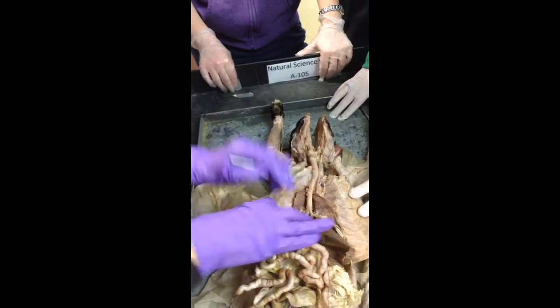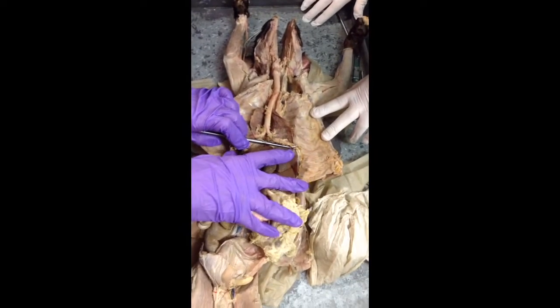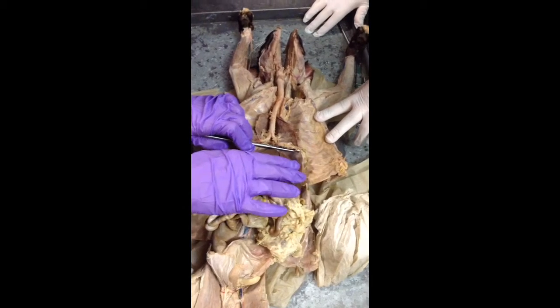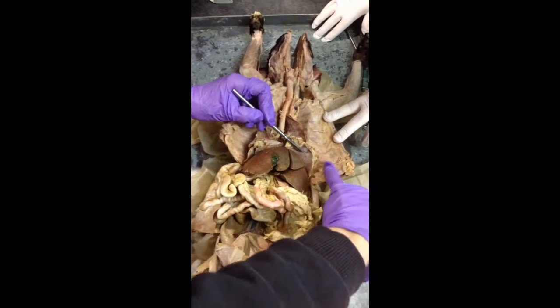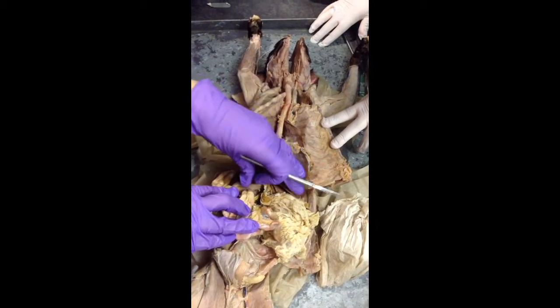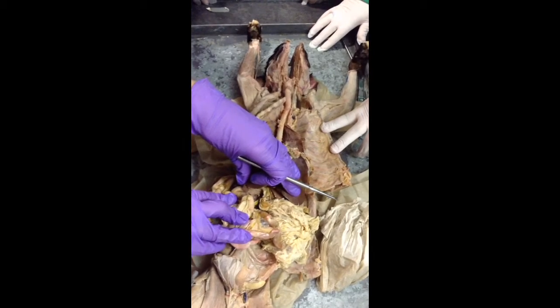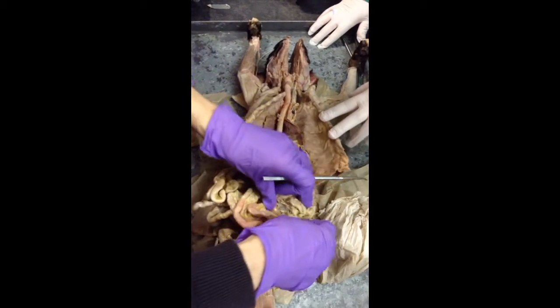Parietal peritoneum. If we remember that below the diaphragm, all of the organs are in the abdominal cavity. The parietal peritoneum then is going to be the membrane that lines the wall of the cavity. And the visceral peritoneum is going to be the membranes that tightly attach to the organs. Next is greater omentum.